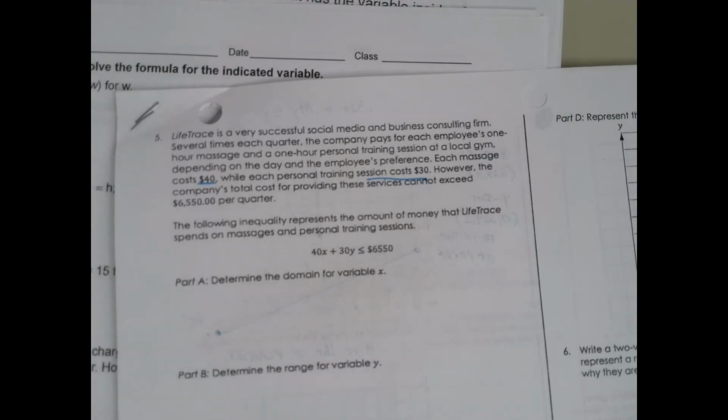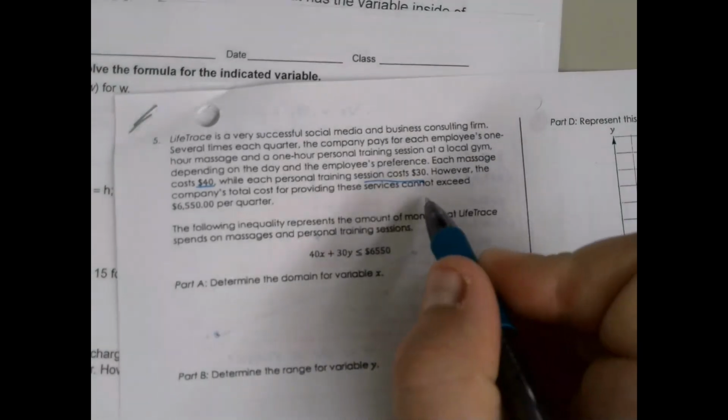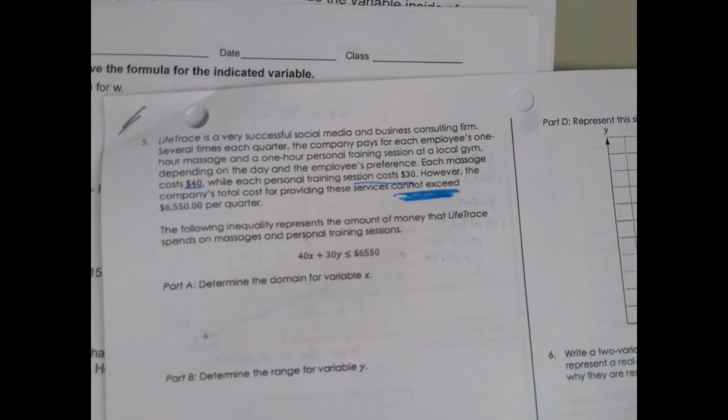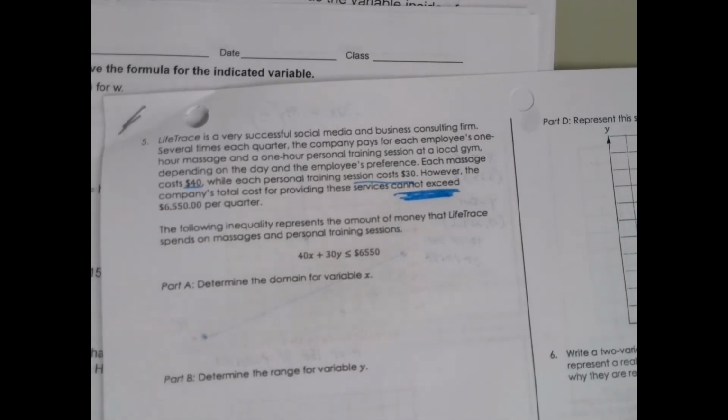Okay. Now, obviously, there are other costs associated with this business, but in general, I want you guys to look at this word here, "cannot exceed." I want you to underline that. Does this inequality make sense for the business model?